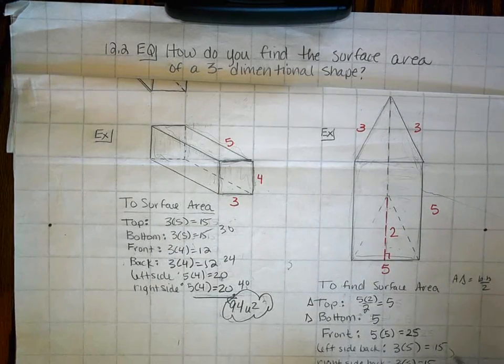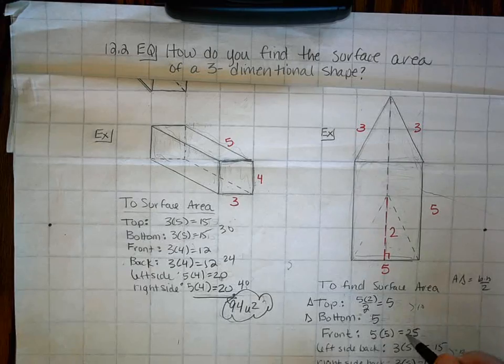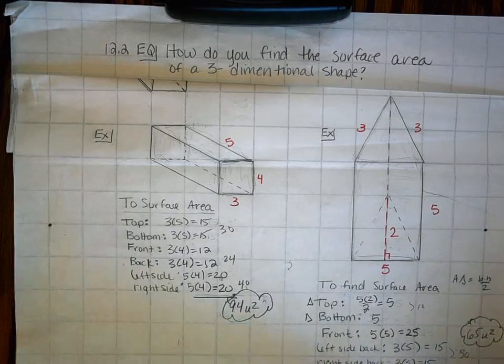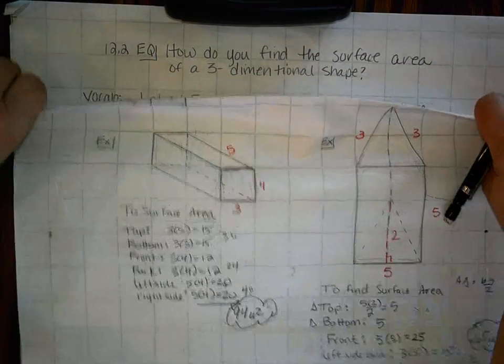Okay? So here I have 30. Here I have 10, so that's going to give me 40. 50, 65 units squared. Okay? Alright, we're going to turn this paper over and try looking at a cylinder.